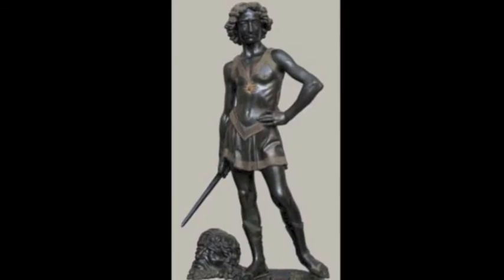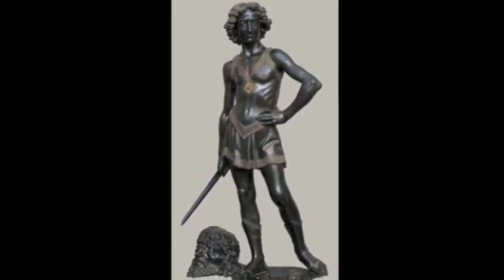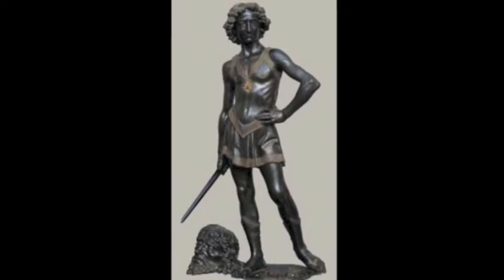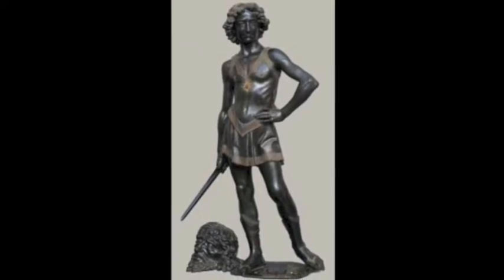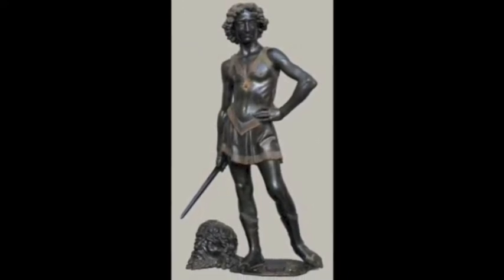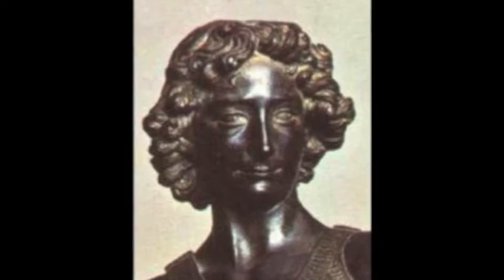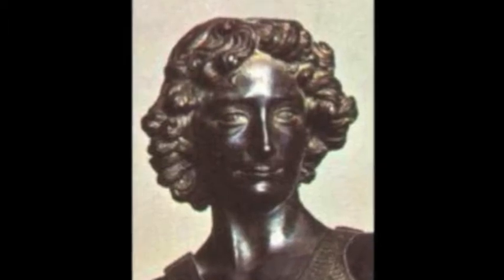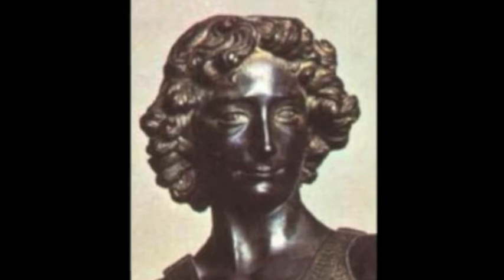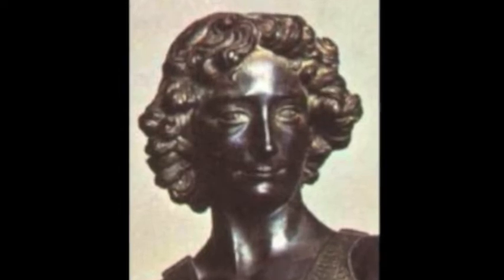Verrocchio's David was about the battle between David and Goliath. Mainly, he was trying to portray that David was a young boy that was able to conquer a big giant. And the statue displays heroism by how he's standing and by the head between David's feet.